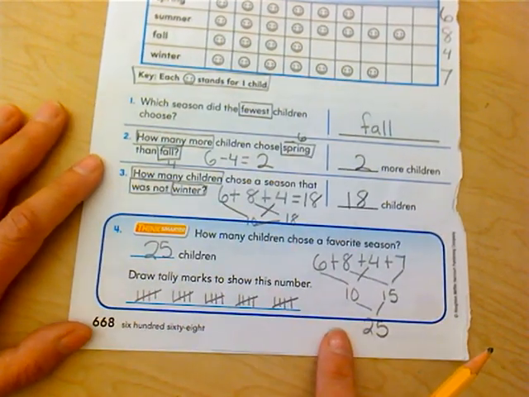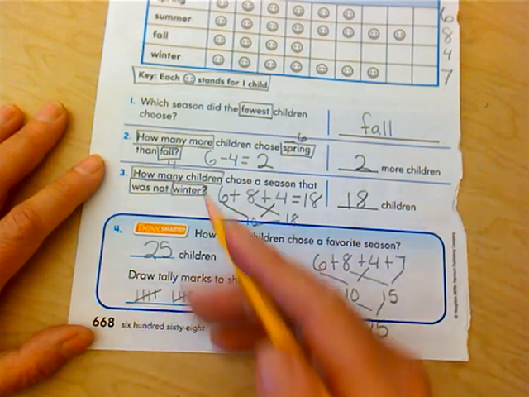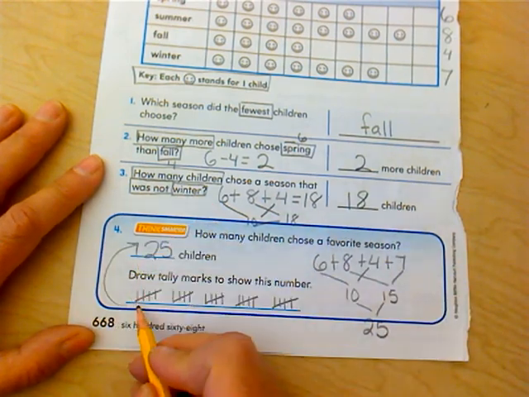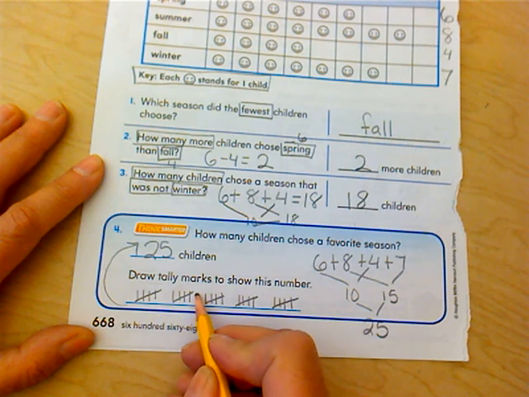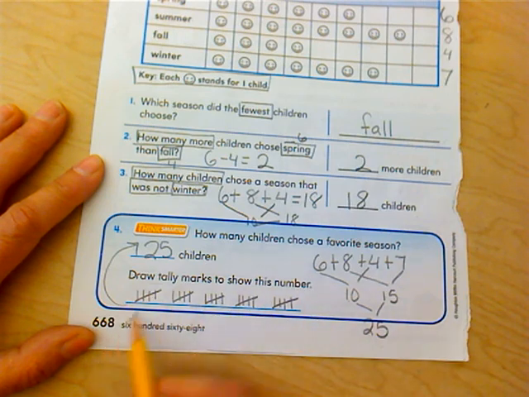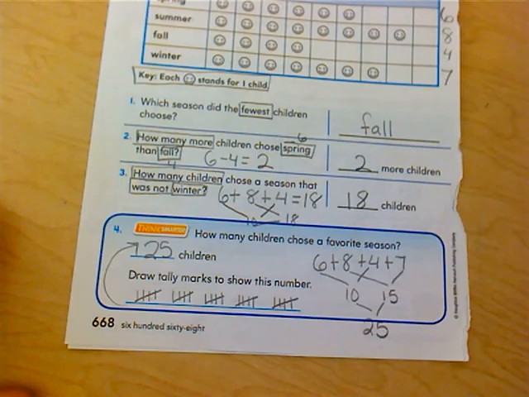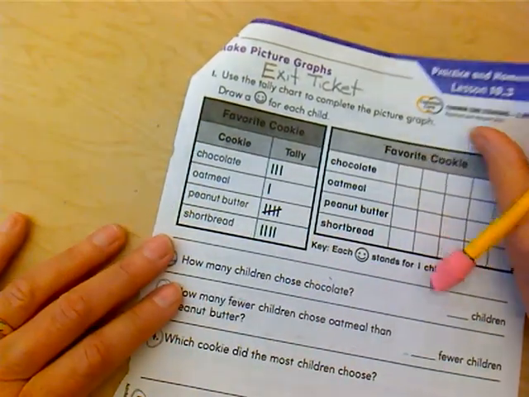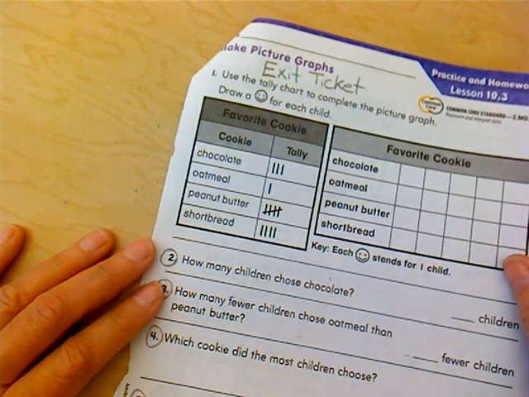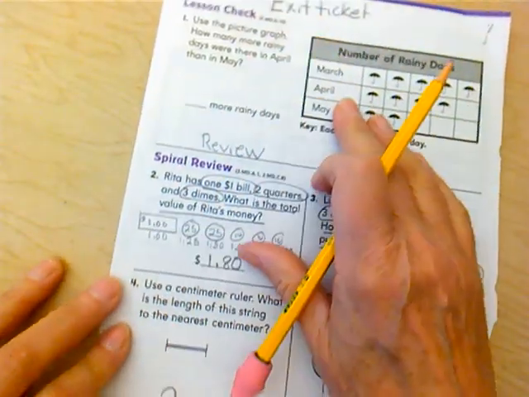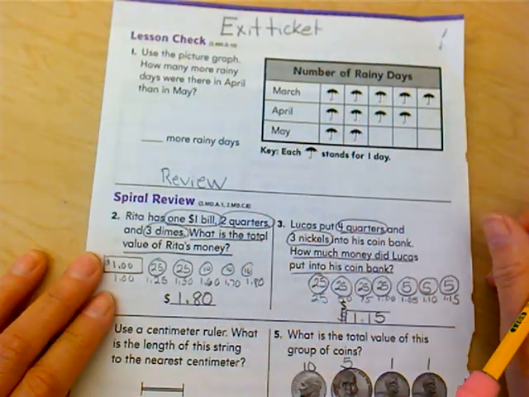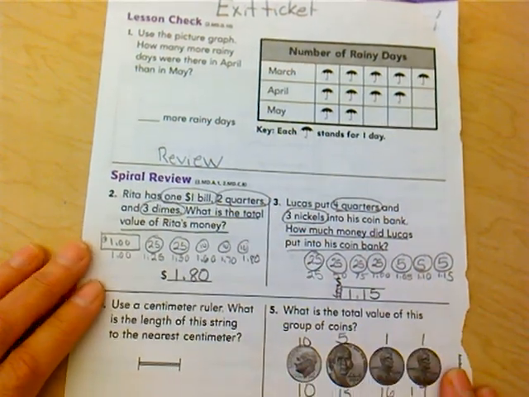And then you had to show those tally marks, or draw the tally marks to show this number, which would be a group of 5, a group of 5, and skip counting 5, 10, 15, 20, 25. So you should have 1, 2, 3, 4, 5 groups of 5. Okay, then you are coming over, and remember that you're doing your exit ticket to send to your teacher as soon as we're finished with all of this. And this piece also goes to your teacher as a part of your exit ticket. The review part we're going to check right now.